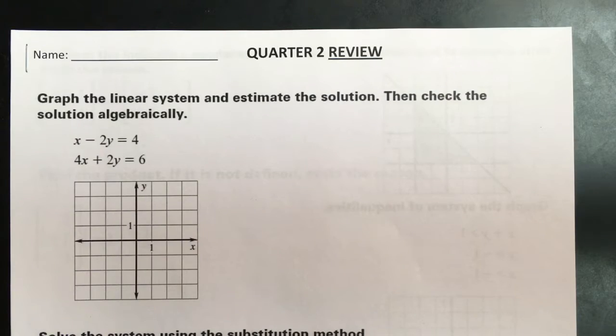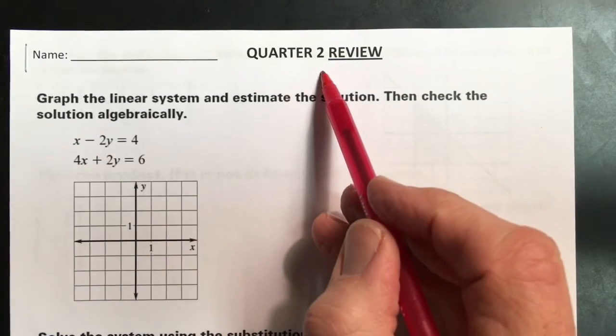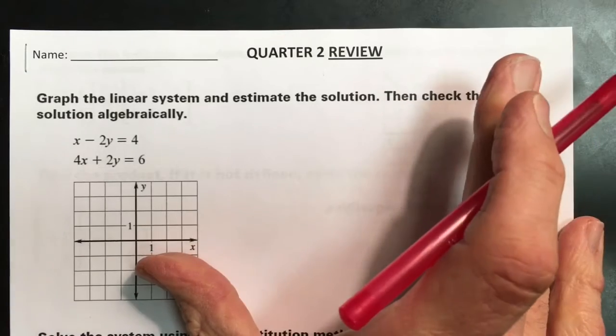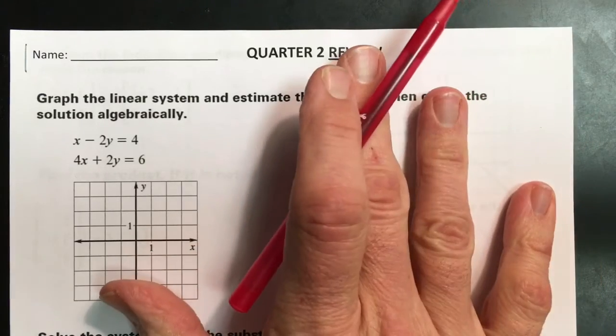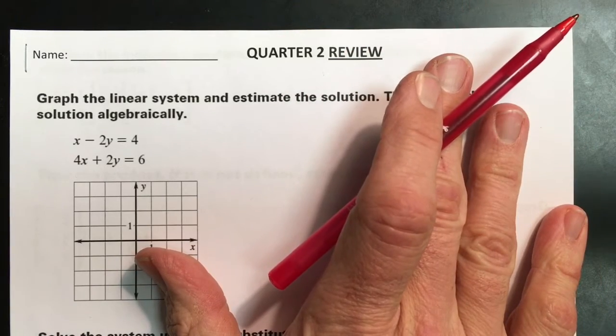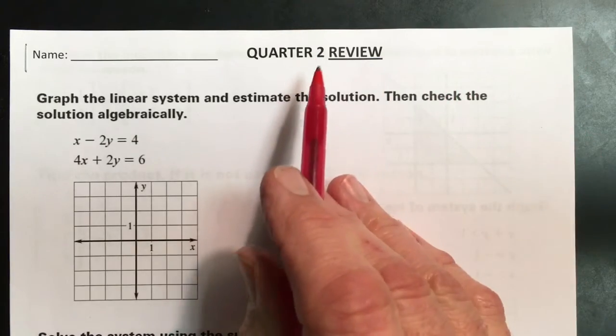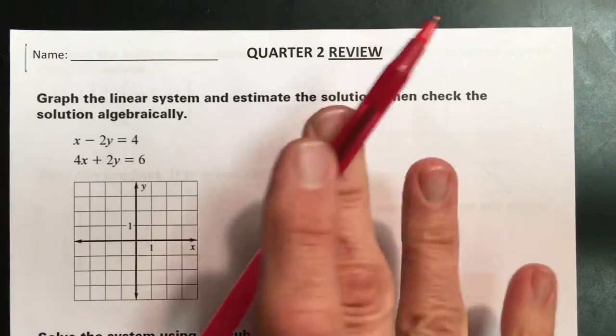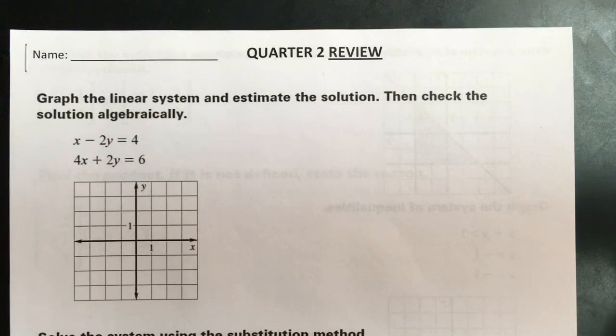Quarter exam time. This is the review for quarter two. A couple of reminders for the exam. There's no open notes of any type, so it's just a pencil, paper, calculator. But the things you see in this review will be pretty similar to how it's done on the exam.